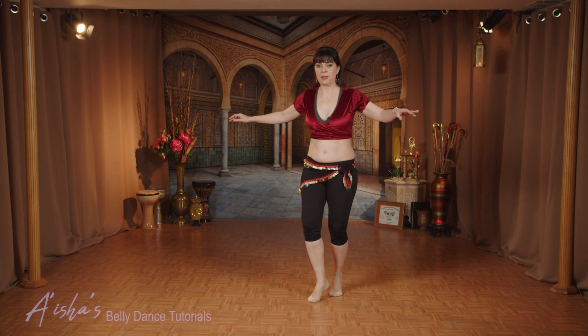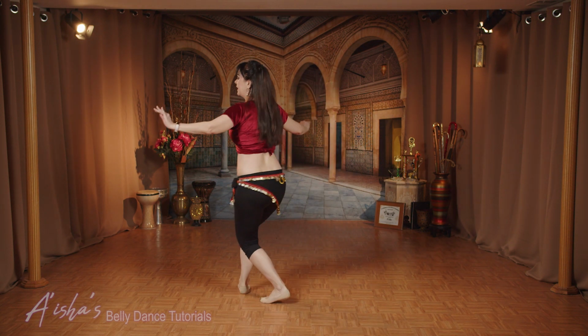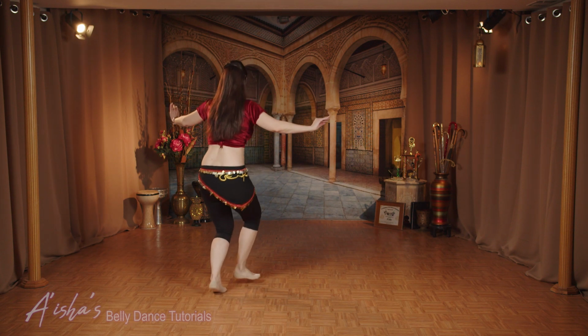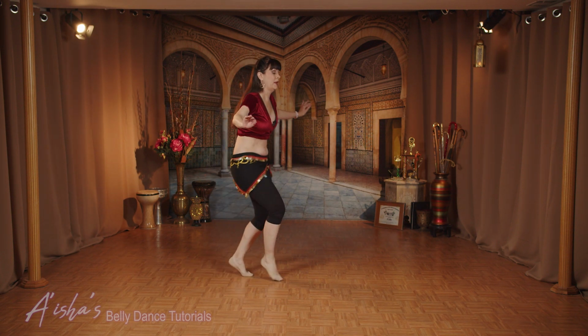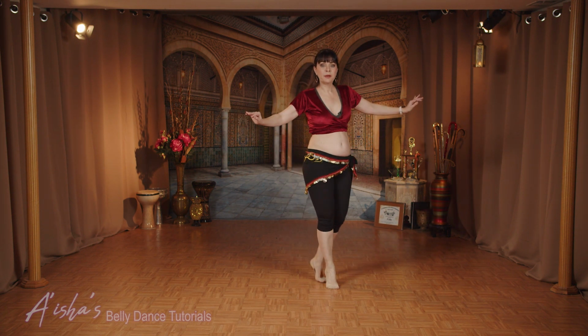So it's gonna be up and down, up and down, up and down.